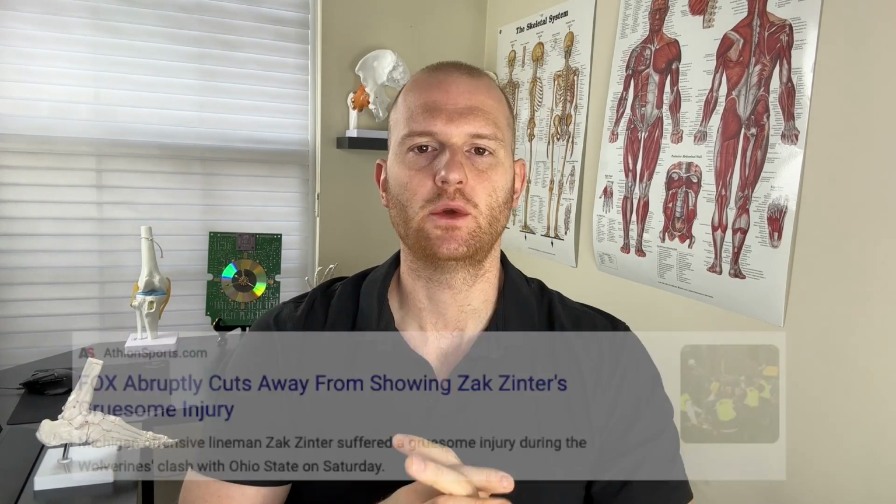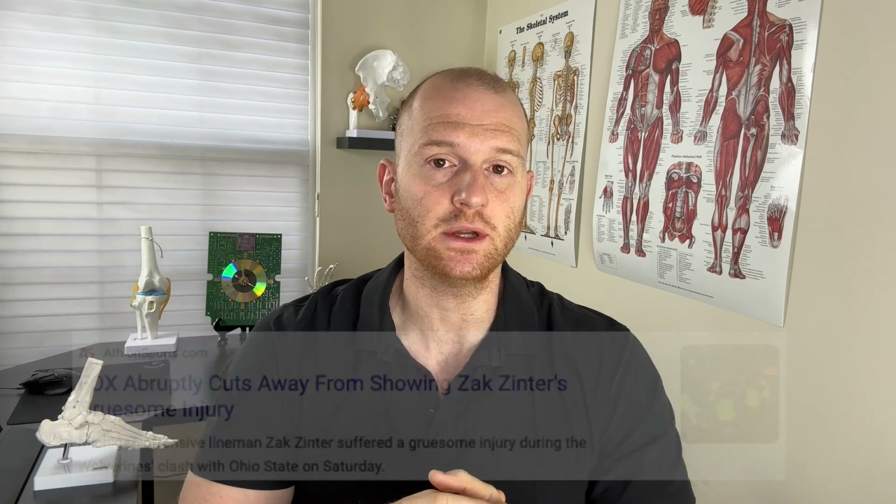Zak Zinter of Michigan suffered a very gruesome looking leg injury yesterday versus Ohio State, and at the time this injury was severe enough where he actually needed to be carted off of the field. The replay was also not shown on television because of how bad the injury looked, and at the time of the injury it was speculated that he was dealing with some sort of major knee injury.